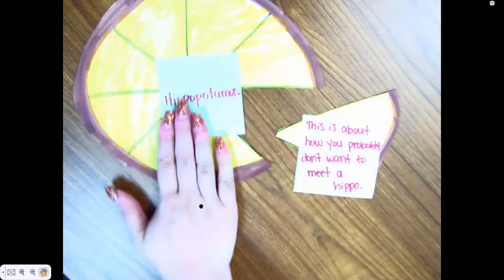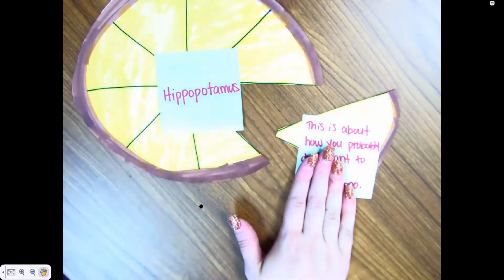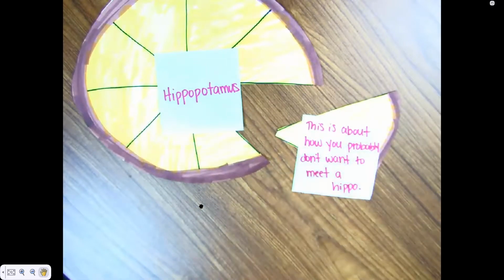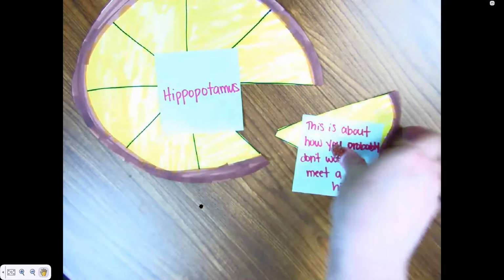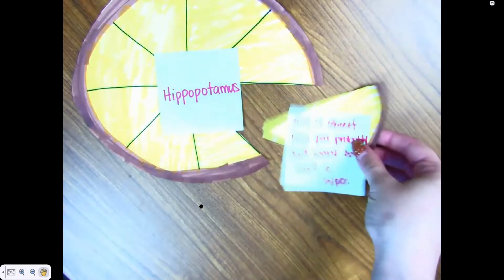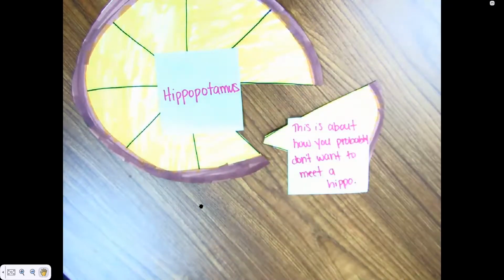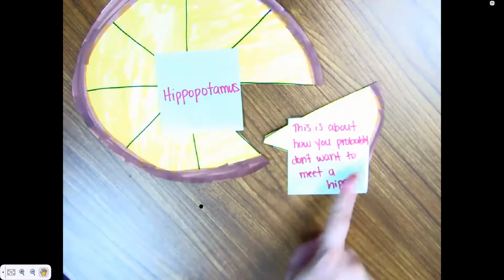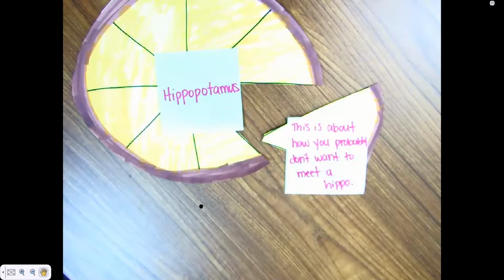So I have my subject/topic, and then I have my central idea. Well, now I need to support this. I have to support this central idea because you're going to be like, well, Miss Chandler, but how do you know that? You don't know that. How did you know that you don't want to meet a hippo? Okay, well, I'm going to give you some details that the book told me as to why I don't want to meet a hippo.